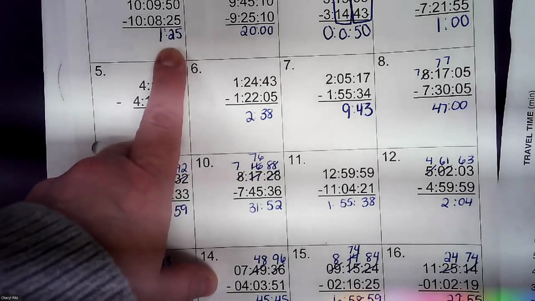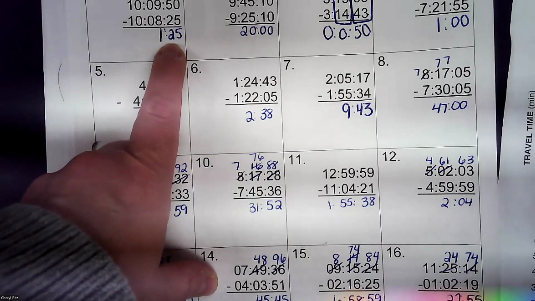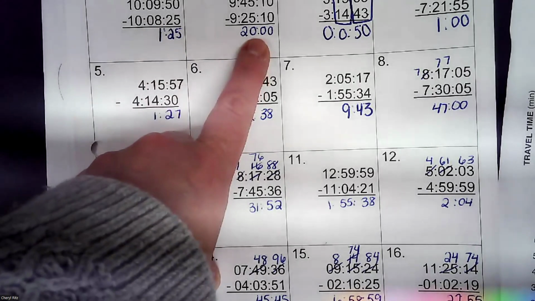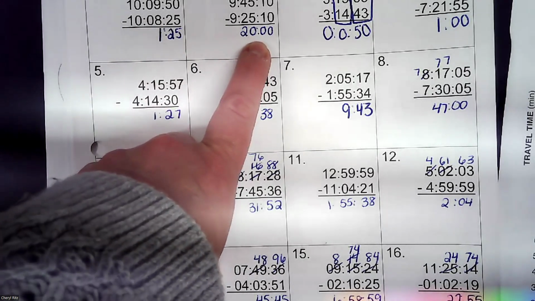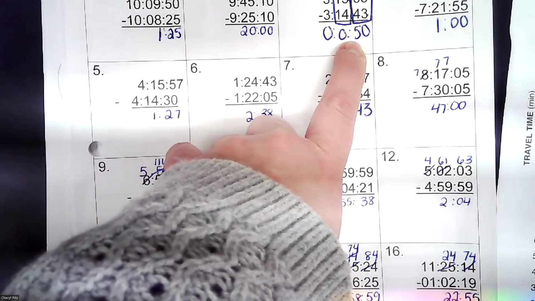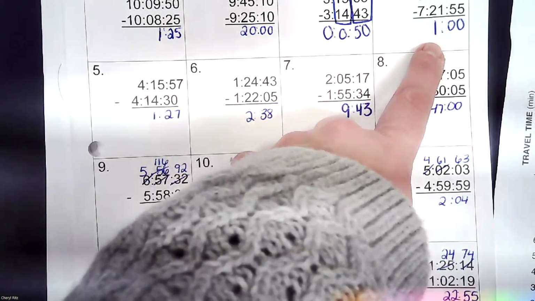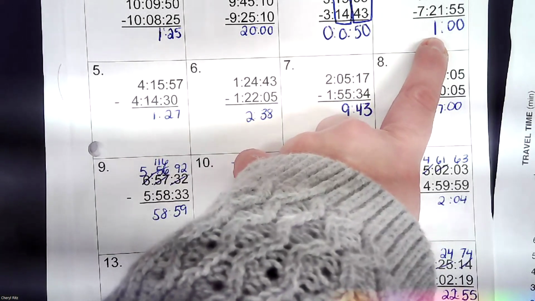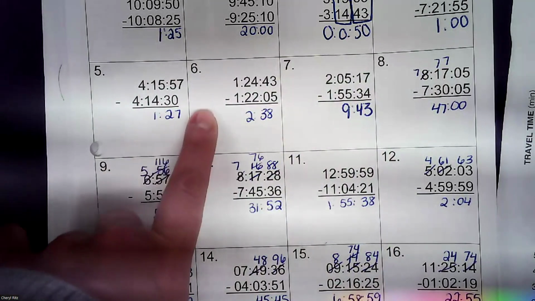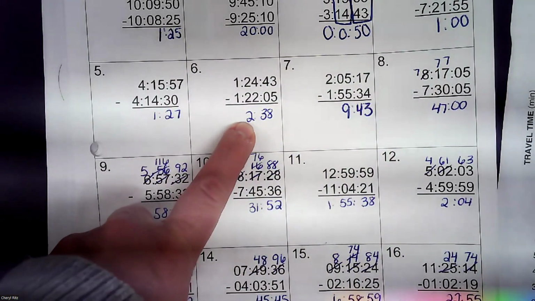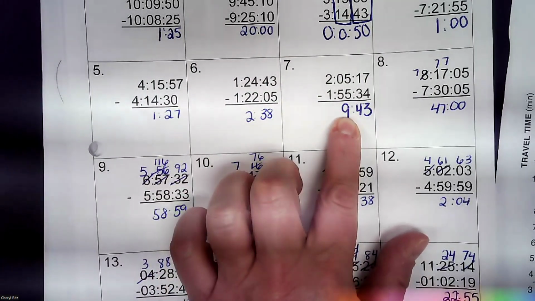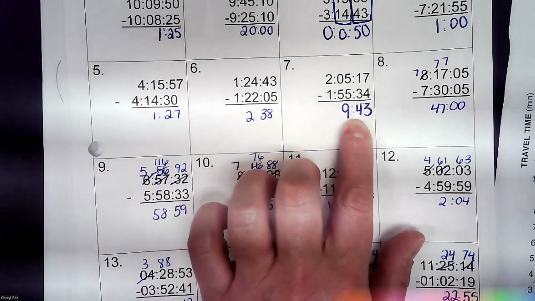Starting with number 1, no borrowing required. That was 1 minute and 25 seconds. Number 2, no borrowing required, 20 minutes. Number 3, we did together. You had to borrow with that one. That was just 50 seconds. And number 4, again, no borrowing required, just a minute difference. Number 5 is 1:27. Number 6 is 2 minutes and 38 seconds. Number 7, I believe we did together, and you should have gotten 9 minutes and 43 seconds.